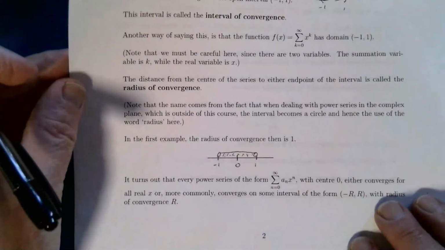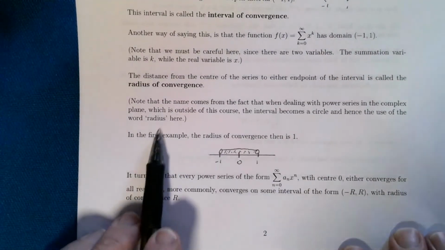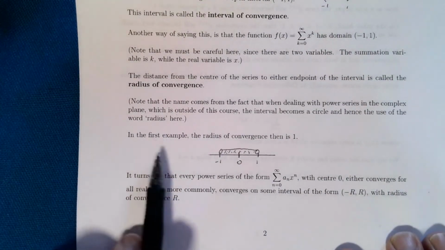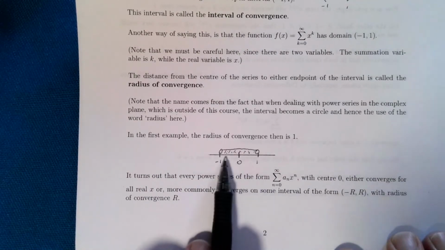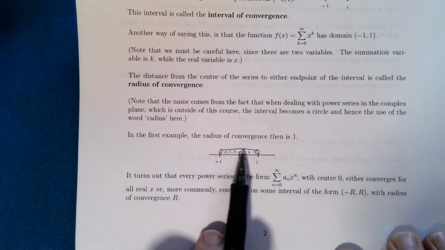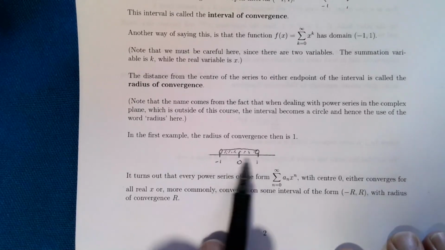But we're not going to be doing any complex analysis here, of course, so that's just to explain why we use this word radius. So in the first example, the radius of convergence is 1, because that's the interval of convergence, and the radius is half the length of this, which is 1.